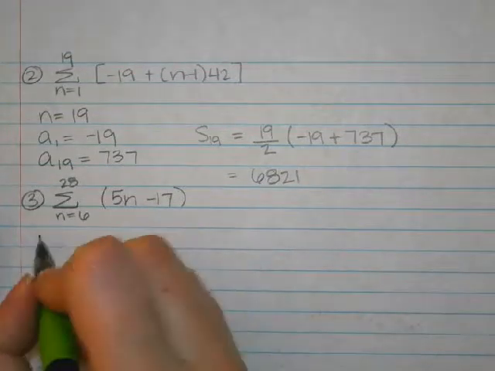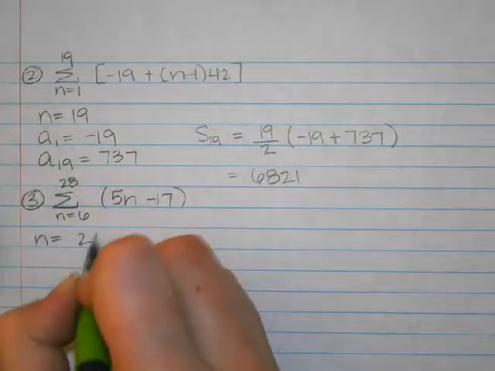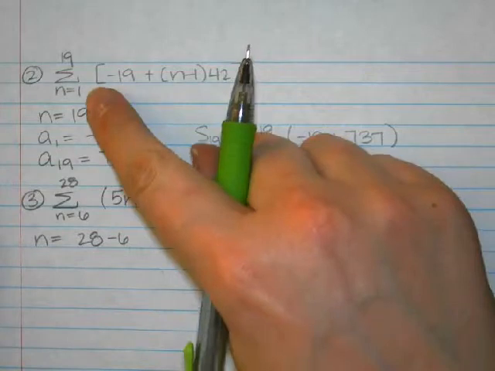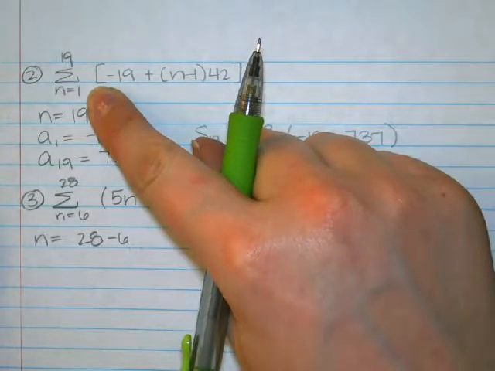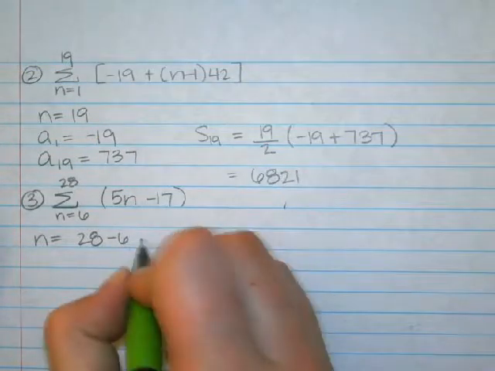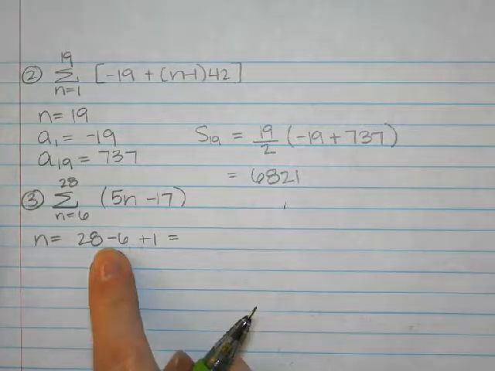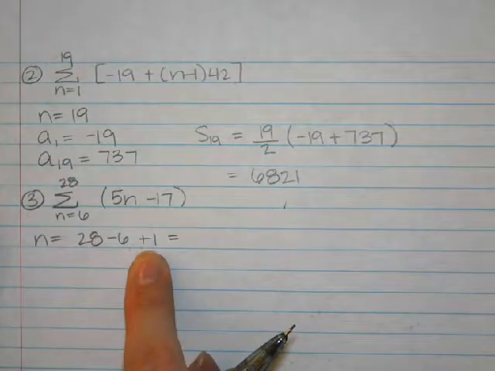22. And most people would say that, right? You did 28 minus 6. But I want you to look up to this one. This one was 19 terms. And if you do 19 minus 1, you get 18. So it's 23. So you subtract the numbers and add 1. That's the trick to finding out how many numbers are there.